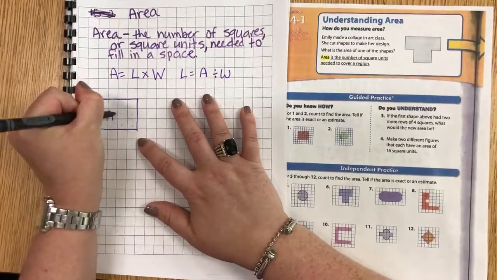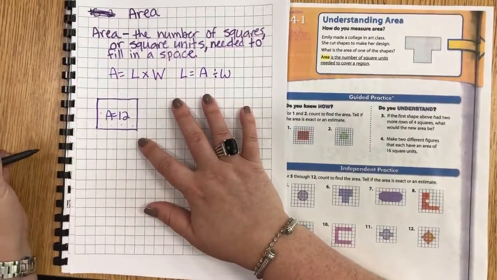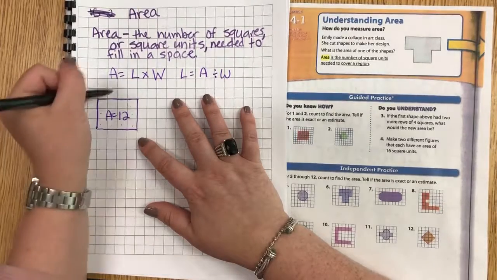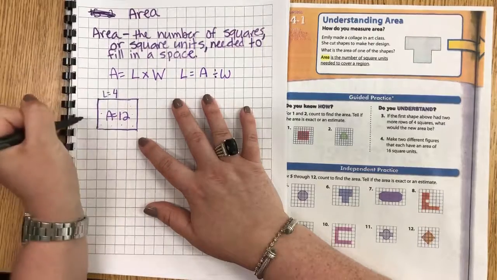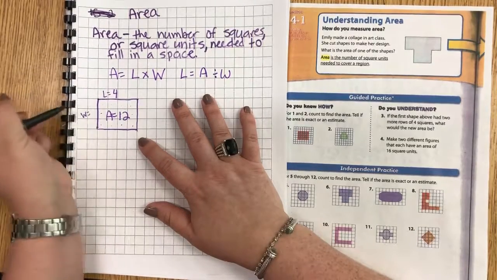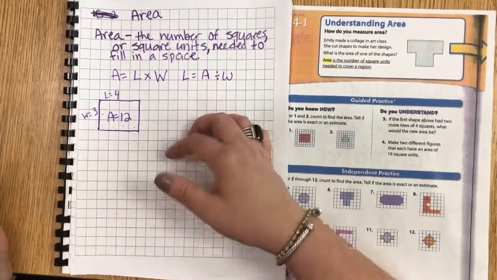So the area is 12. The length of it is 4. The width of it is 3.